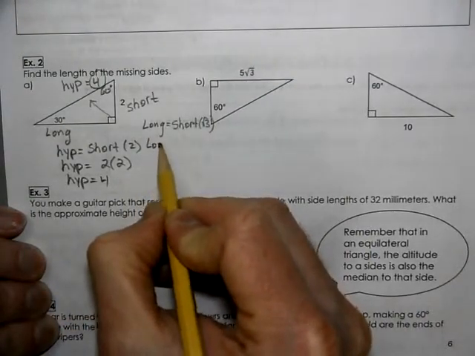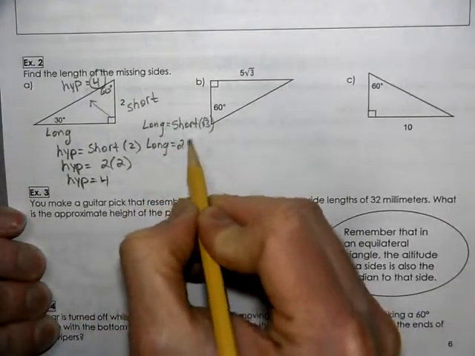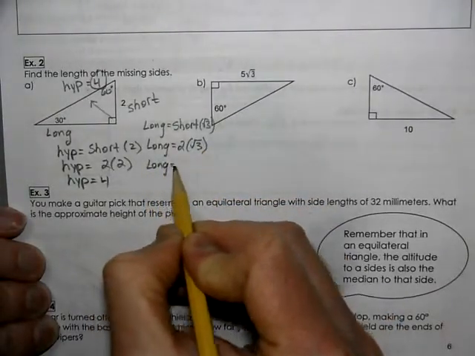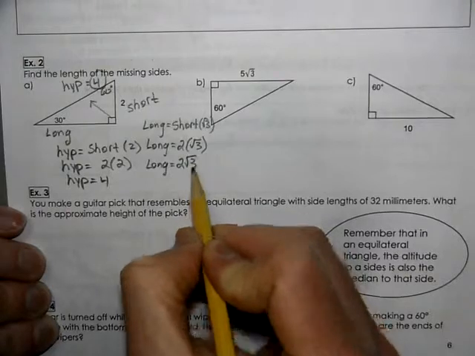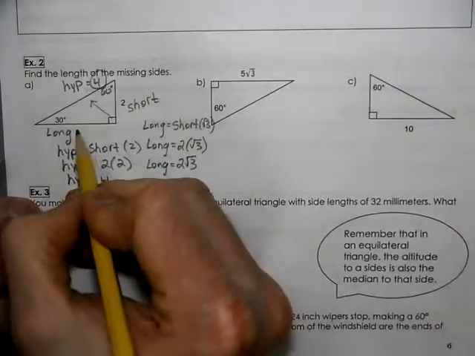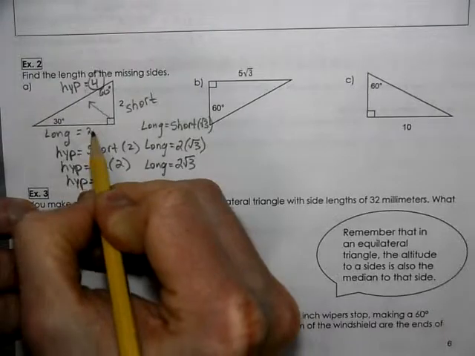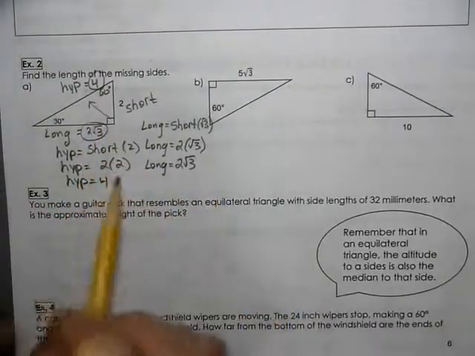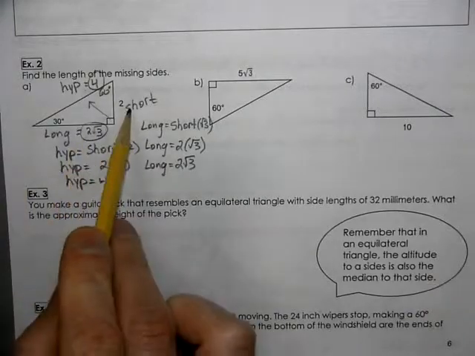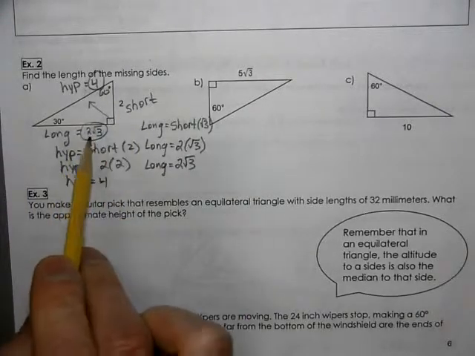So now I know the long side equals 2 times the square root of 3. So the long side is 2 root 3. We don't need decimals. Most of the time they're going to say leave your answer in radical form. So here we're going to get 2 square root 3. So to figure out your hypotenuse, you multiply it by 2. To figure out your long leg, you multiply by the square root of 3.